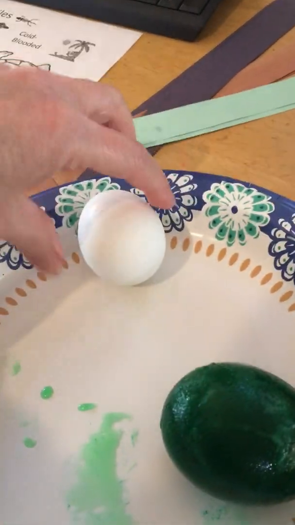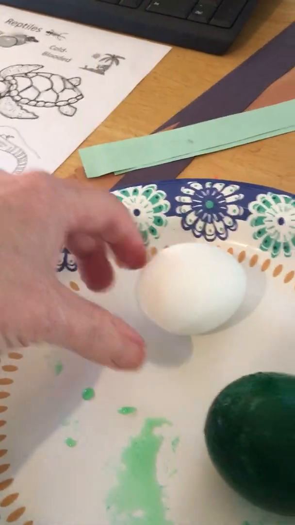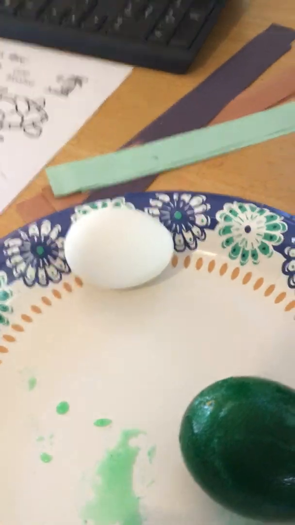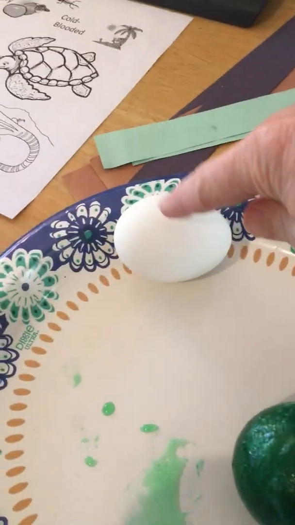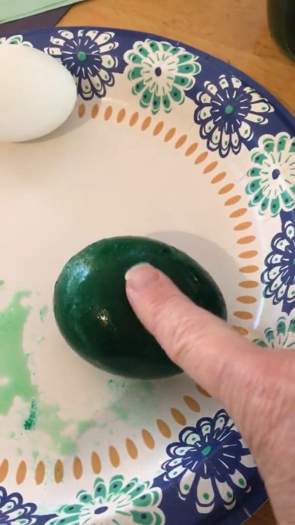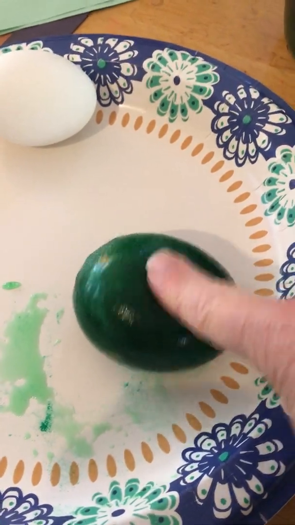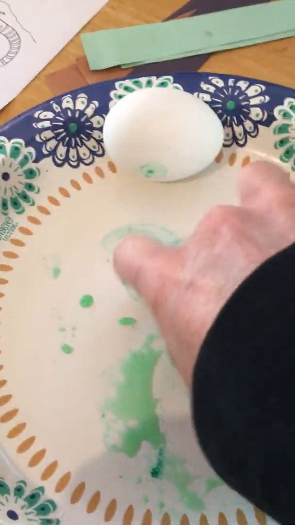Wow, look at that. So I have my hard egg like a bird egg. And actually some reptiles have hard eggs too. But a lot have this soft, look at that. Boing, boing, boing, boing. Whoa! Can I bounce it? It bounces!